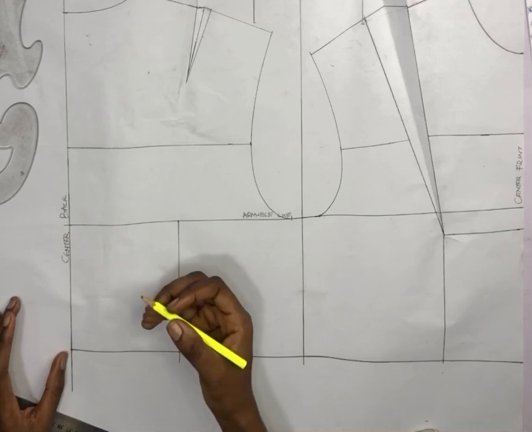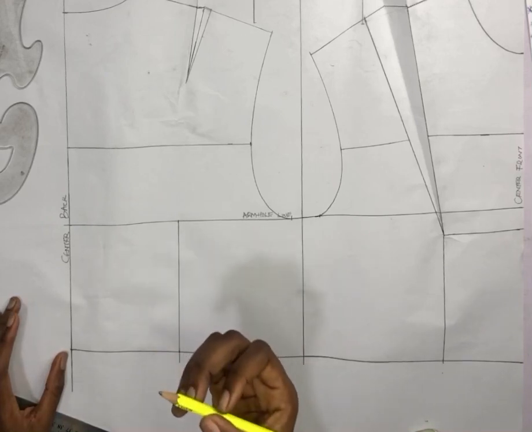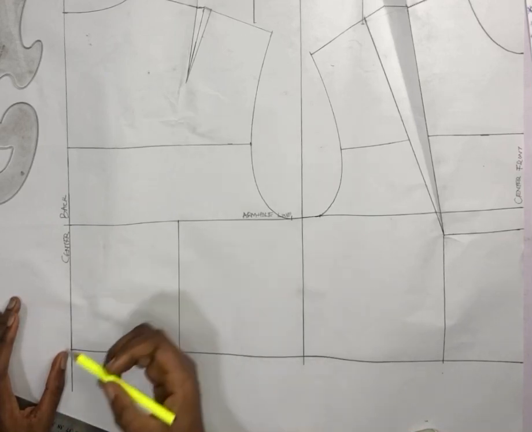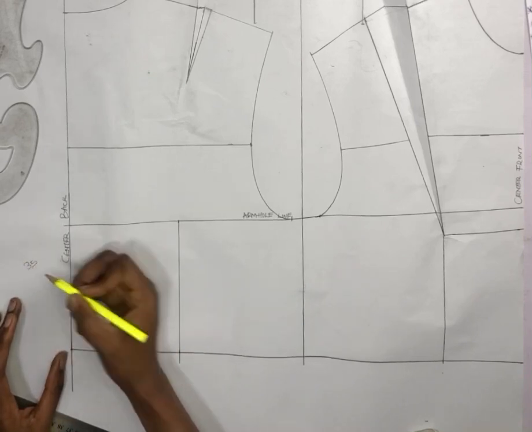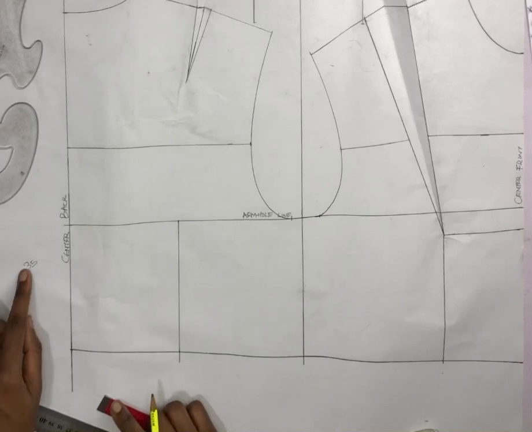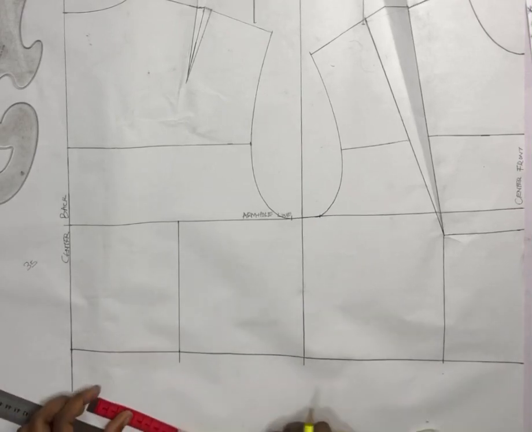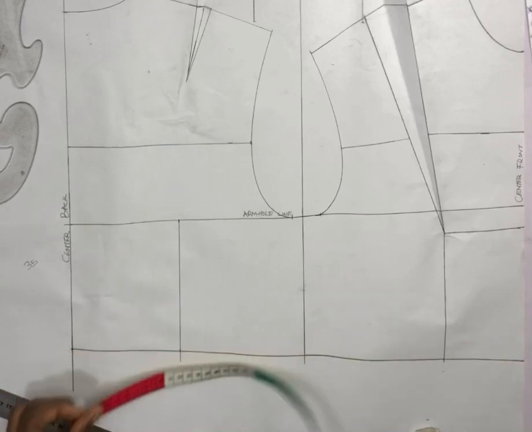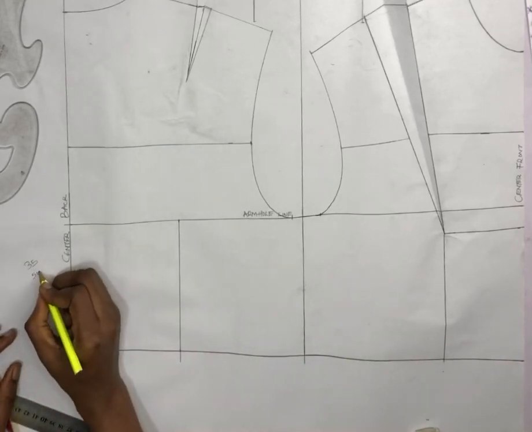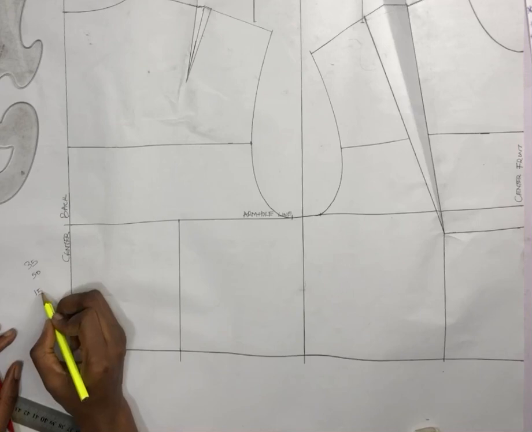So I'm going to divide my accurate waist measurement into 2. My accurate waist measurement is 70. If I divide by 2, it will give me 35. So I'm going to minus 35 from 50 cm, which is what I have on my waist right now. So 35 minus 50 would give me 15.